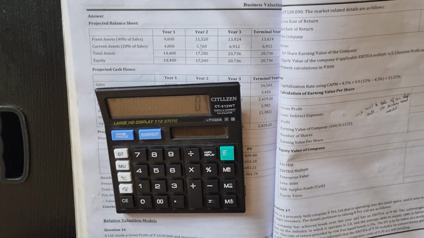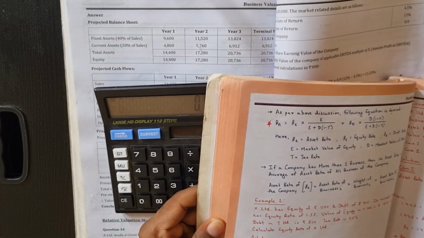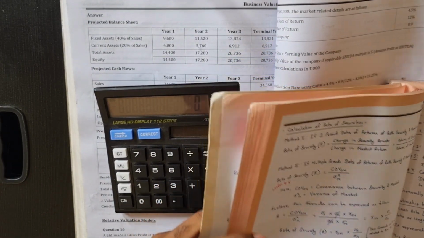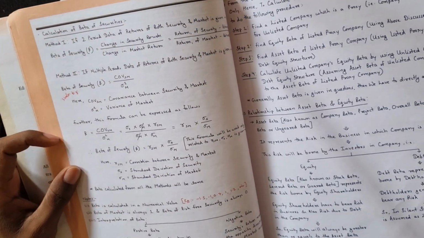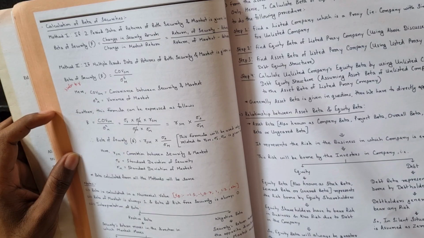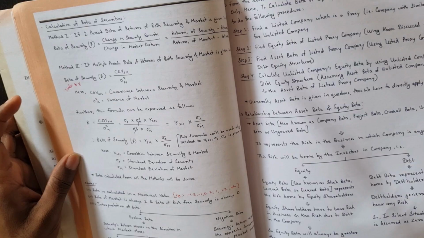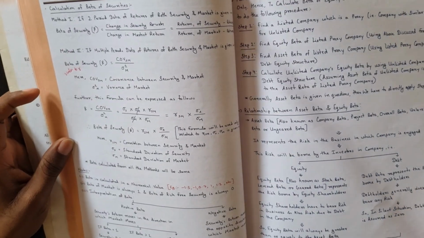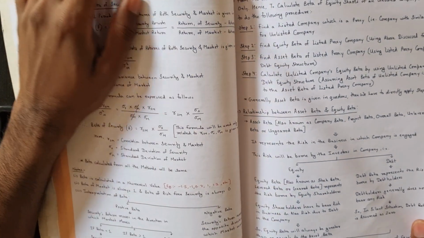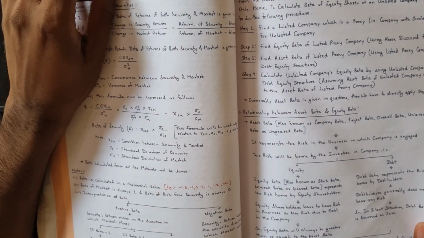Here unleveraged beta is given. Levered beta is equity, so unlevered beta should be debt.